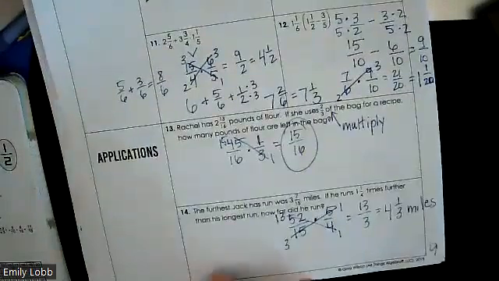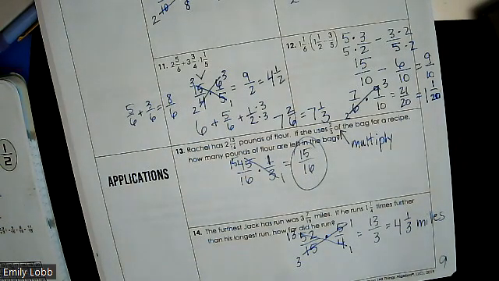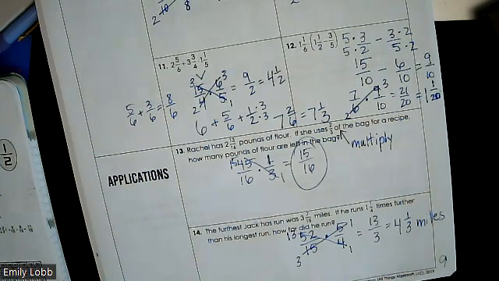All right, so your job is to try page 10.